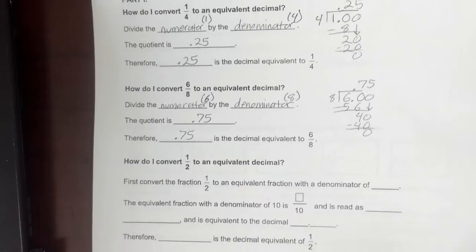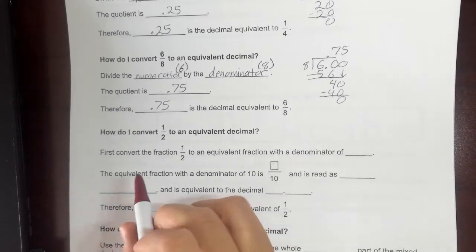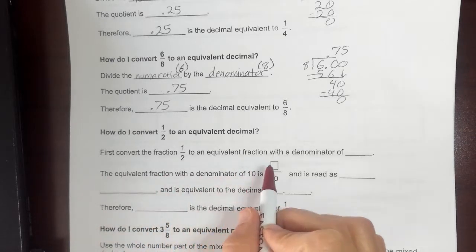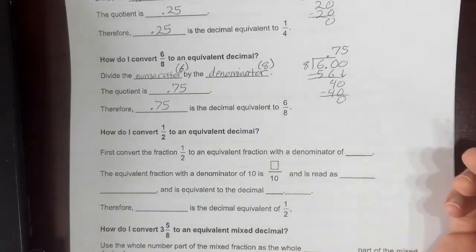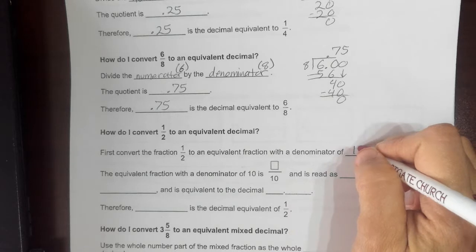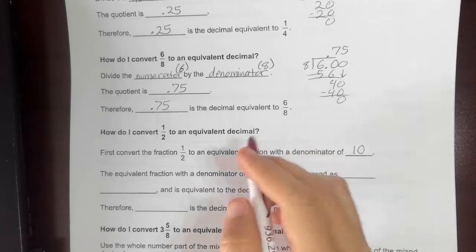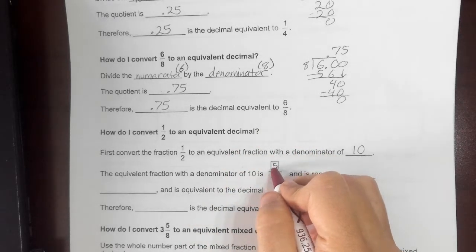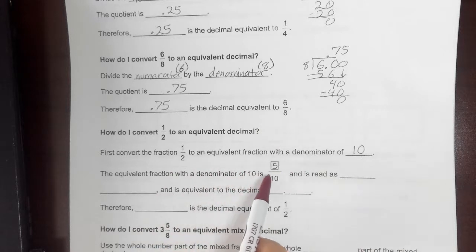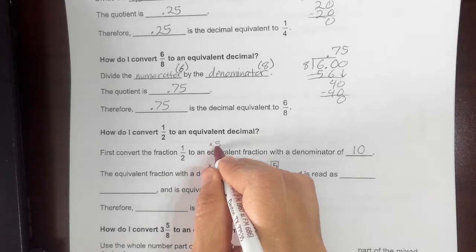Let's go to the next one. So it says, how do I convert 1/2 to an equivalent decimal? So first, convert the fraction 1/2 to an equivalent fraction with a denominator of 10. Sorry, 10, not 100. The equivalent fraction with a denominator of 10 is 5 over 10, right? Because 2 times 5 gives me 10, and 1 times 5 gives me 5. So I'm going to put here times 5, times 5.